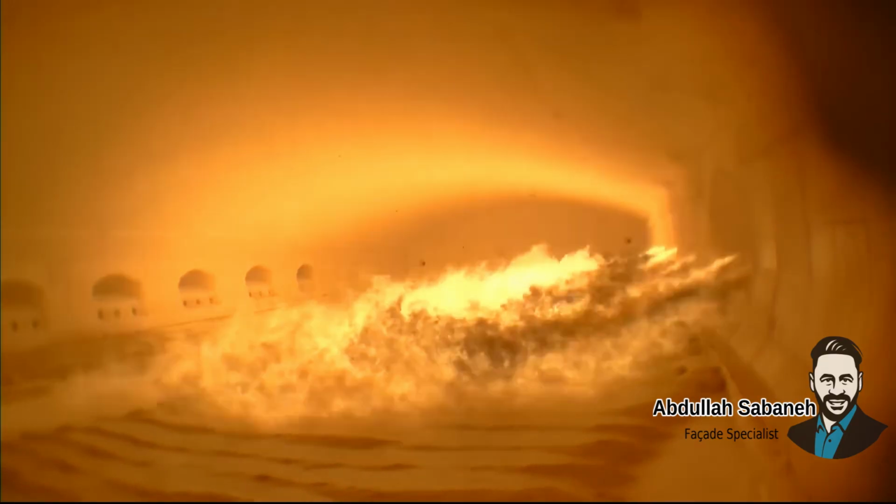Flames develop above the furnace. Every 20 minutes, their direction is reversed to optimize the thermal balance in the furnace and the efficiency of the flue gases' heat recovery chambers.